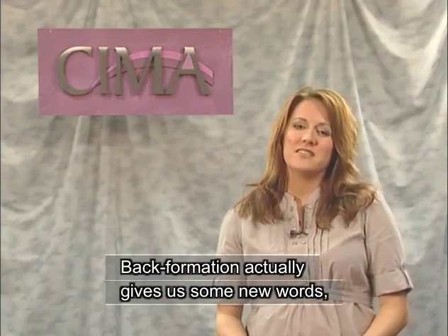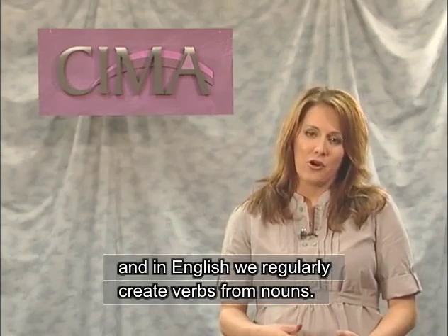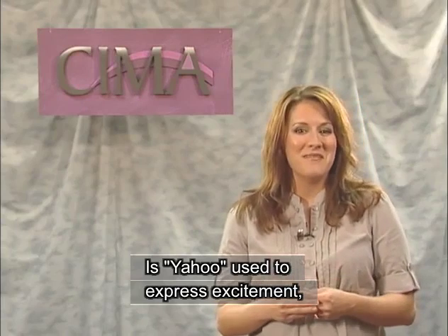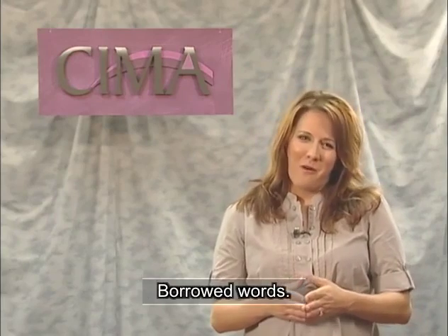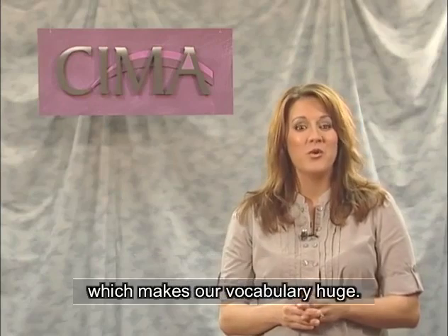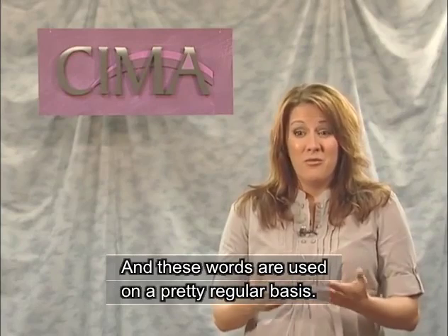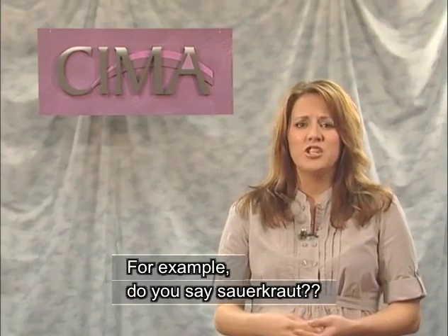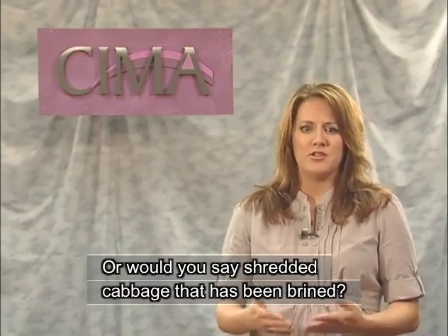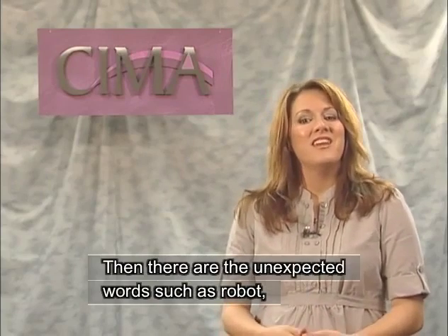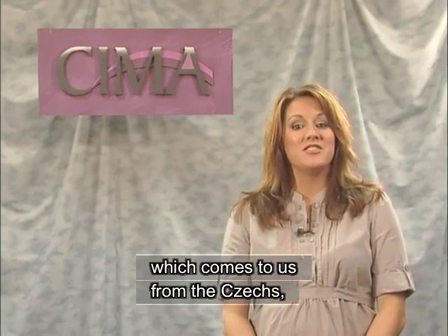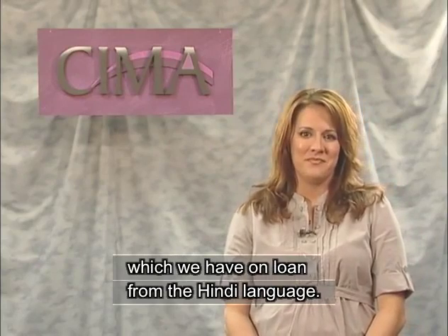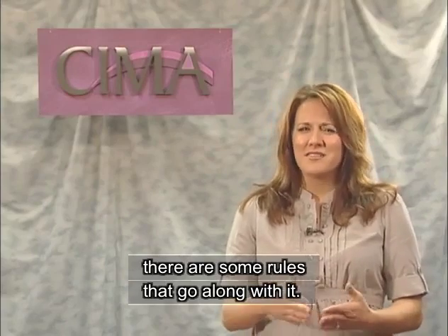Back formation actually gives us some new words, and in English we regularly create verbs from nouns. Have you ever told someone to Google a topic? Is Yahoo used to express excitement, or is it a place name? Borrowed words. English is full of borrowed words, which makes our vocabulary huge. And these words are used on a pretty regular basis. Some borrowed words that would be expected would be food names. For example, do you say sauerkraut, or would you say shredded cabbage that has been brined? It's much easier to say sauerkraut. Then there are the unexpected words such as robot, which comes to us from the Czechs, and one of my very favorites, shampoo, which we have on loan from the Hindi language. Now, in creating all of these new words, there are some rules that go along with it.